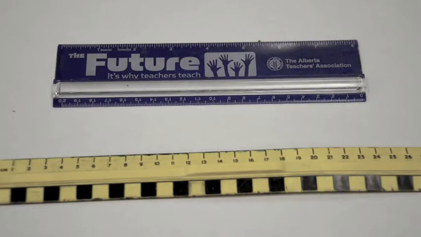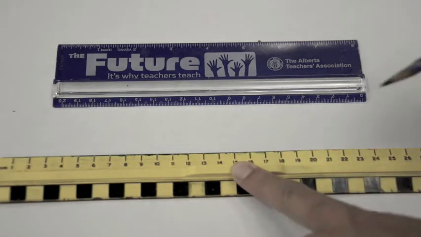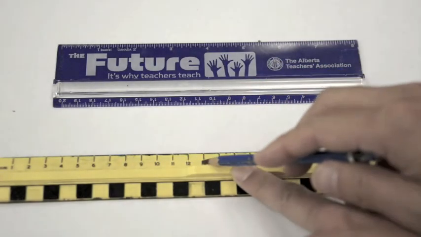All right, let's talk about sig figs. Sig figs are used to indicate the reliability or dependability of a measurement. And generally speaking, that's going to be determined by the tool of measurement. Here we have two tools of measurement. The first one shows centimeter markings.